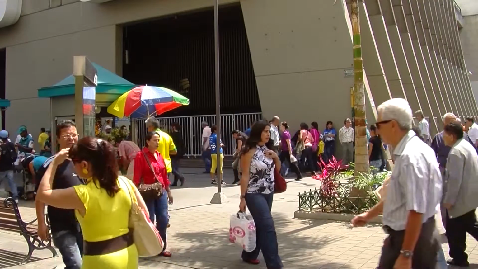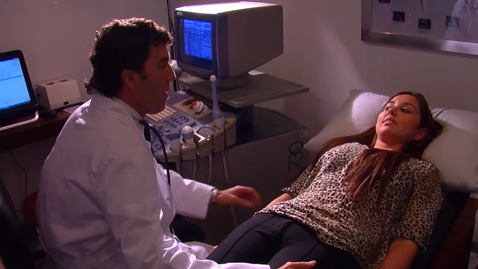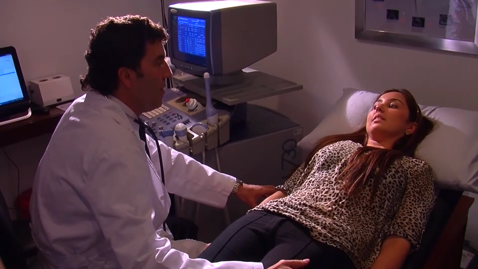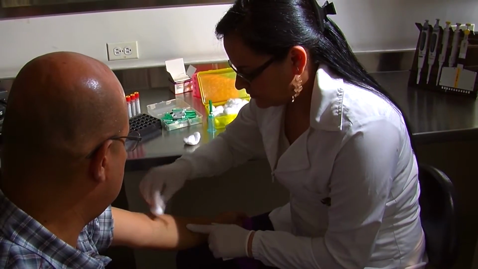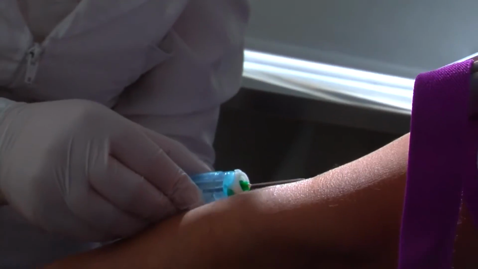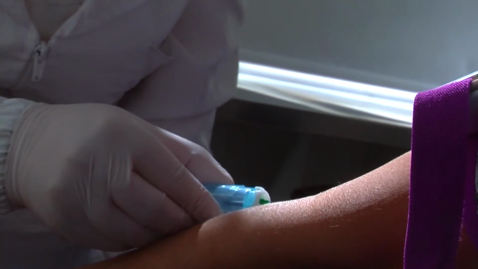Symptomatic transmission is more frequent in people ages 15 to 40. There is also a great risk to pregnant women and to immunosuppressed individuals whose immune system is weakened due to transplants, leukemia, HIV, and others.